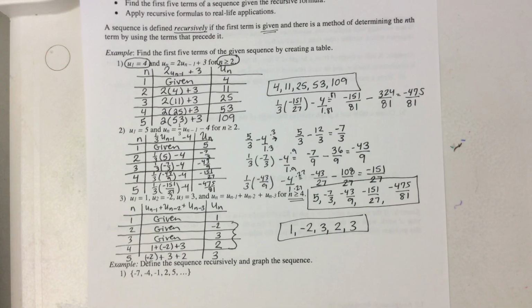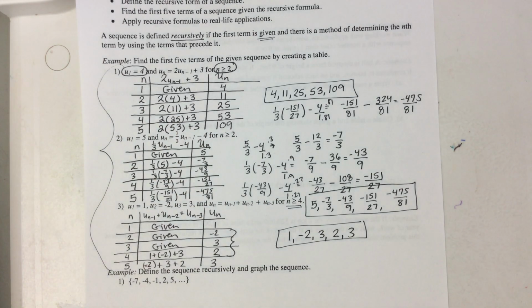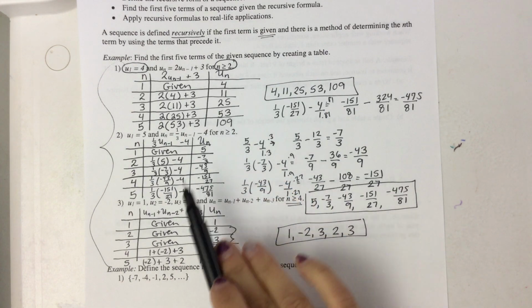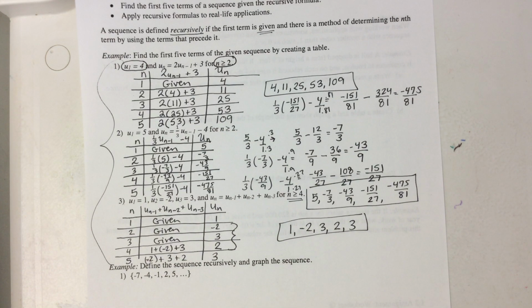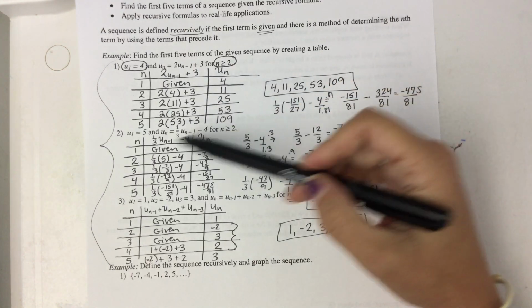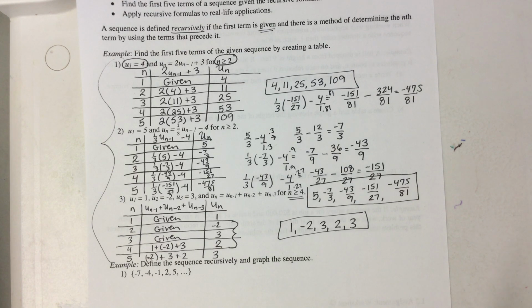So we had 3 really good examples of how recursive formulas work. We use a table, so that way we have a little place to work and see how everything works together. Okay, you use the table, create 5 terms, list your 5 terms for the sequence.